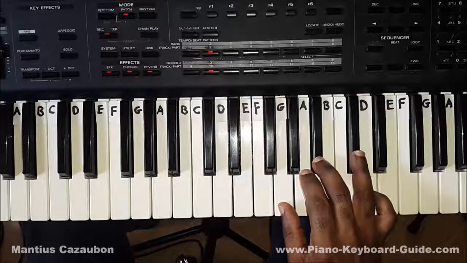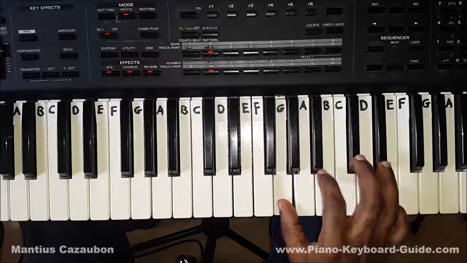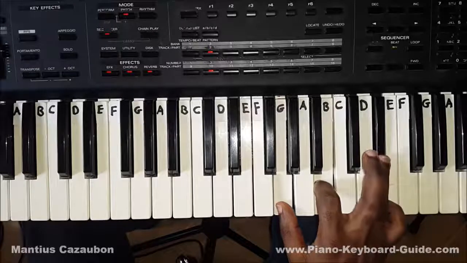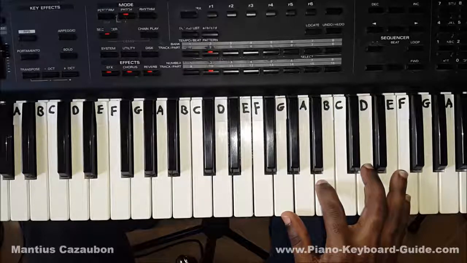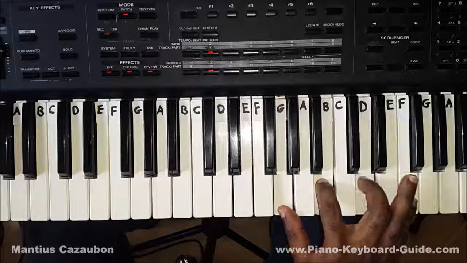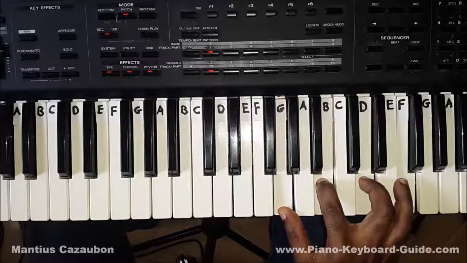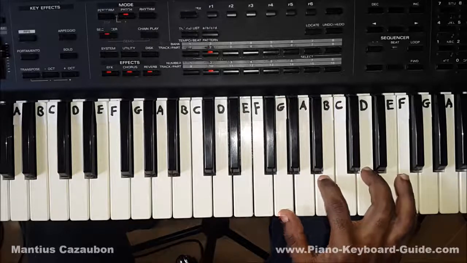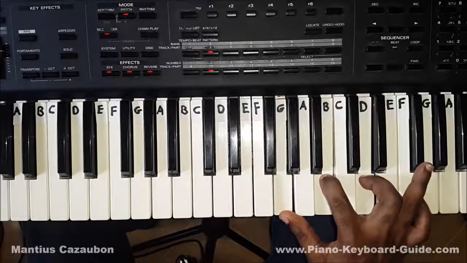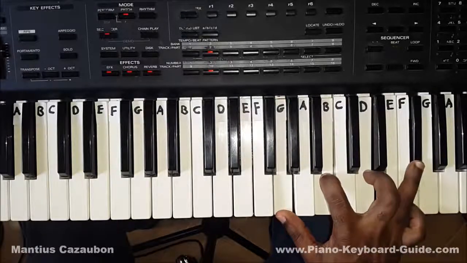To form a G augmented chord, you play notes 1, 3, and sharp 5. G augmented. To form a G seventh chord, or G dominant seventh, you play notes 1, 3, 5, and flat 7. To form a G major seventh chord, you play notes 1, 3, 5, and the seventh note of the scale.